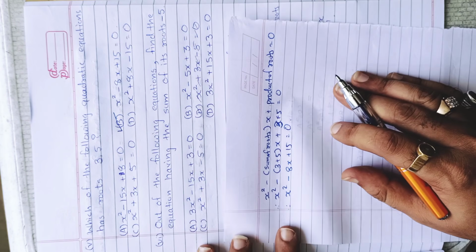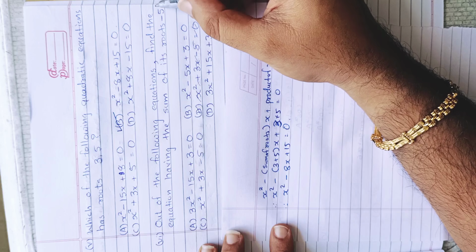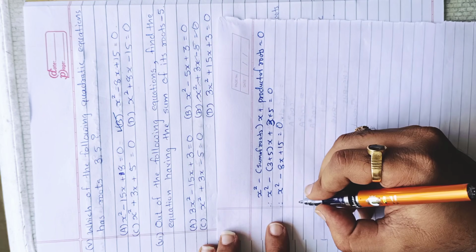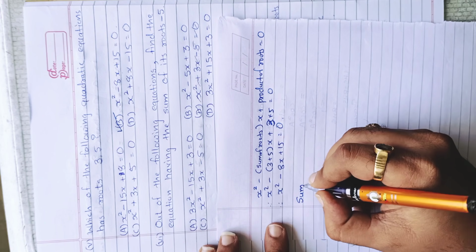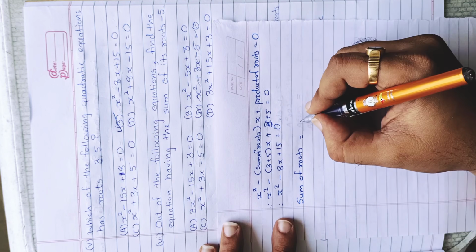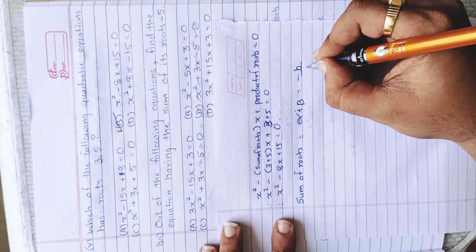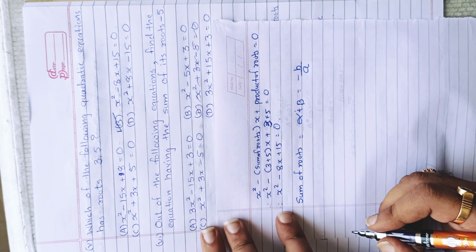Next, out of the following equations, find the equation having sum of the roots −5. We know the sum of roots when the equation is given is alpha plus beta, which is −b/a.